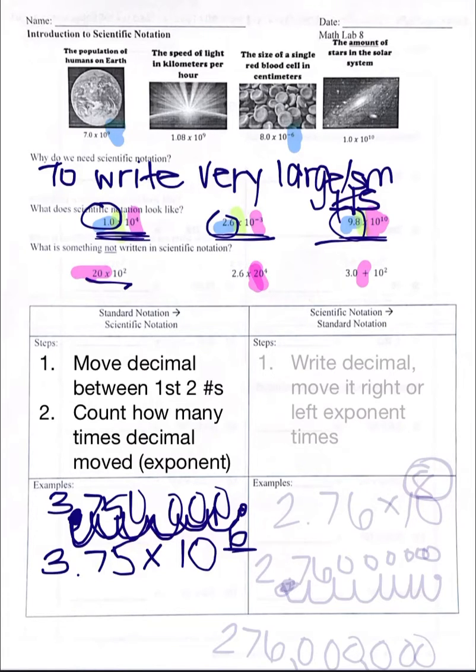A lot of the time we use scientific notation when numbers are really, really big, something where you would have an exponent of 23 and would have to physically count out the zeros. It makes it easy for scientists to write very large numbers. So let's talk about how we would go backwards. When we're given a number in scientific notation, something like 2.76 times 10 to the 8th, pretend like that 8 is an exponent.